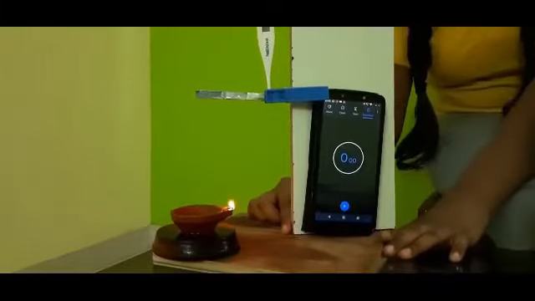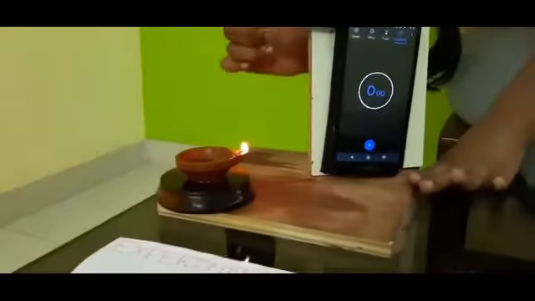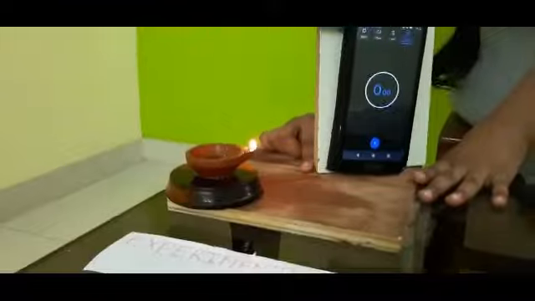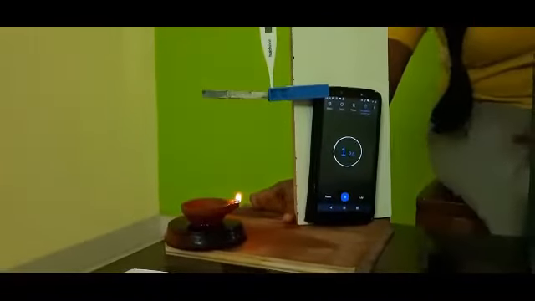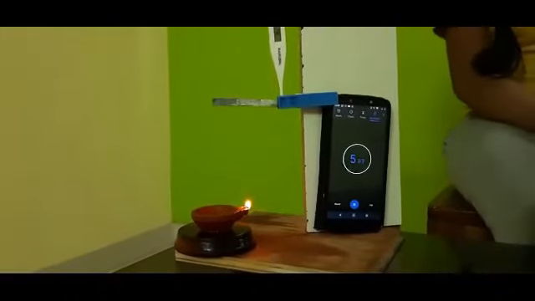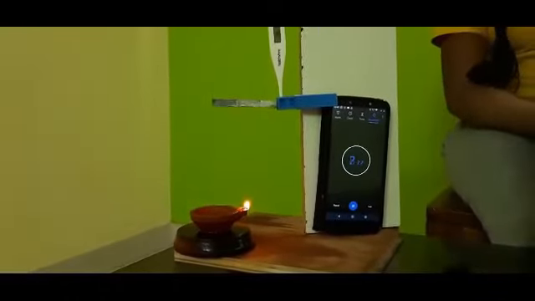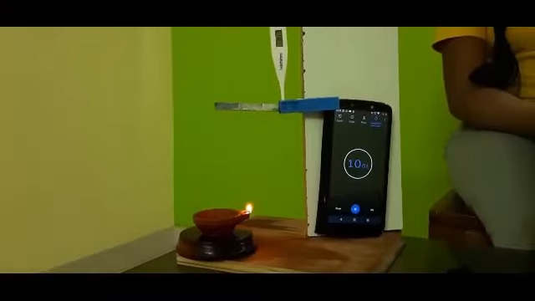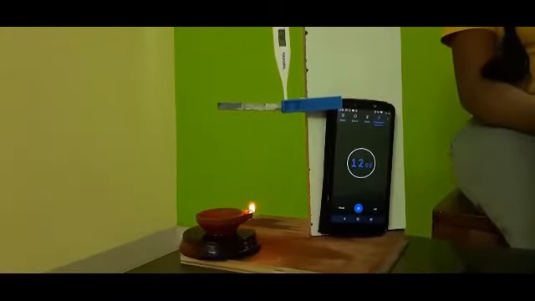I've used this point so that the heat will flow regularly for all the metals. Now let me start the timer. The temperature will be recorded at regular intervals of time. The experiment was completed successfully.